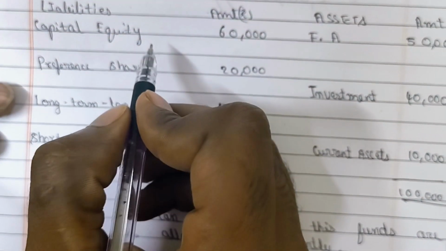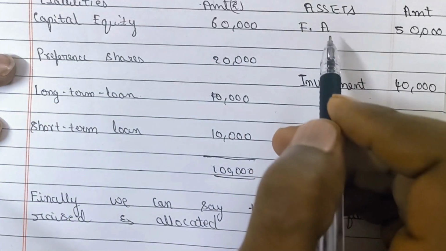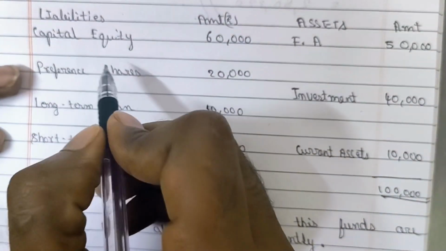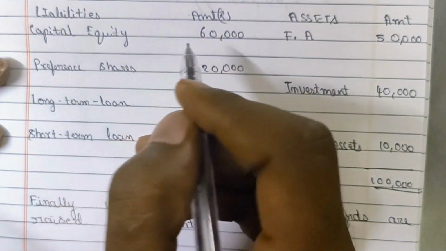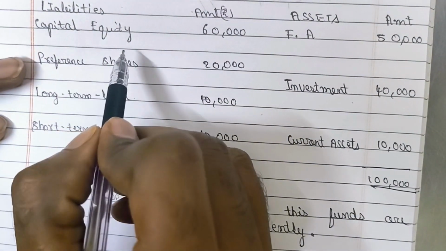So let me analyze this in the balance sheet. Liabilities and assets are the most important things in the balance sheet. First of all, let me analyze how these sources came about. The first source is capital equity.